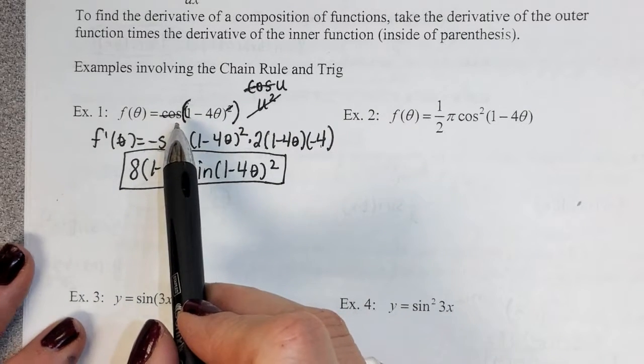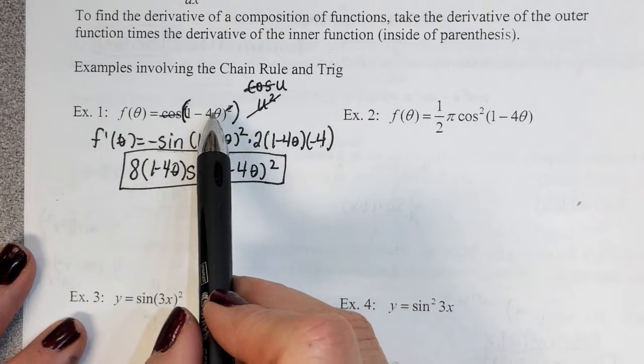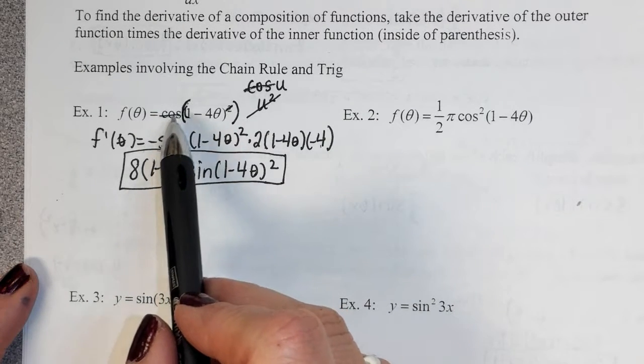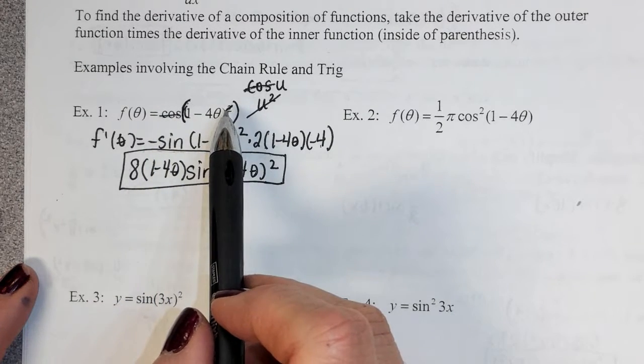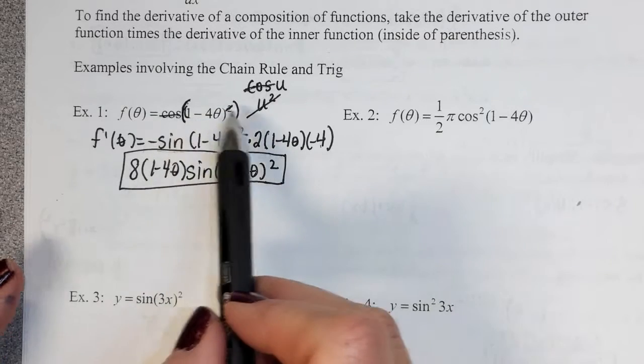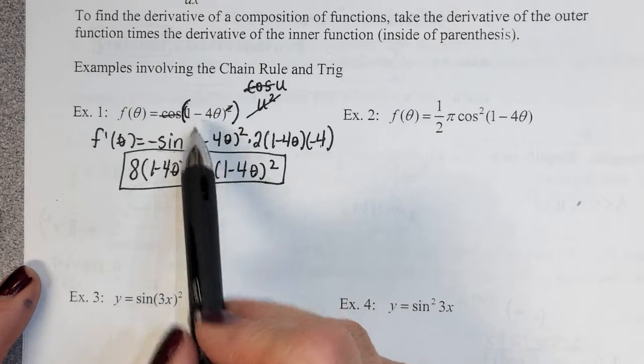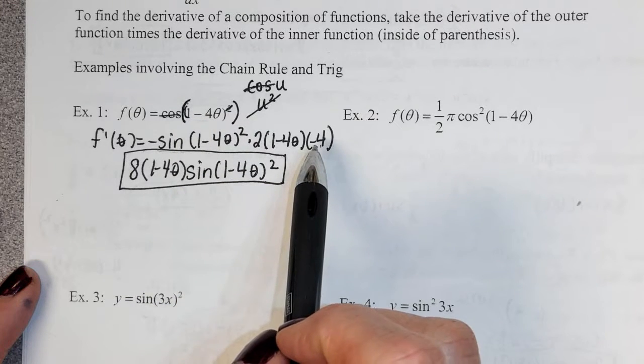It's just like you're trying to work your way inside. It's kind of like if you think of opening a gift. You know, you take off the bow, you take off the wrapping paper, you open up the box. Same kind of thing. We work from the outside in. Once we get to the innermost part, that's when we're finished, when we've taken that derivative.